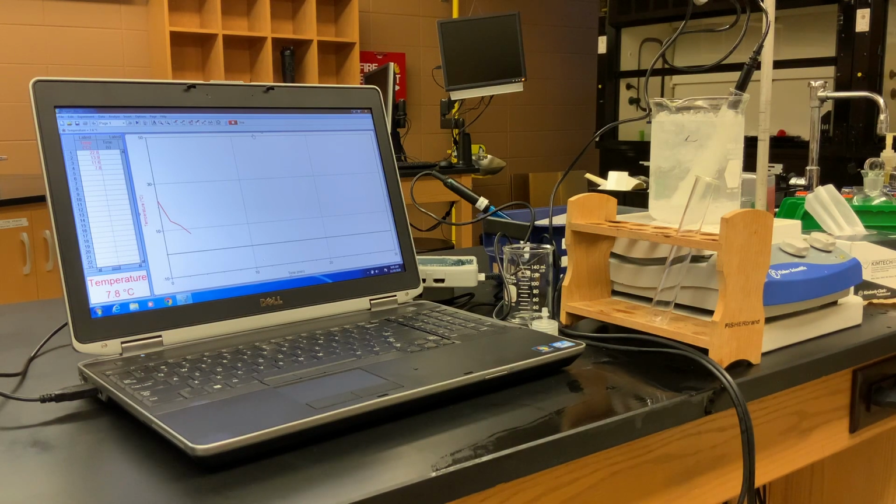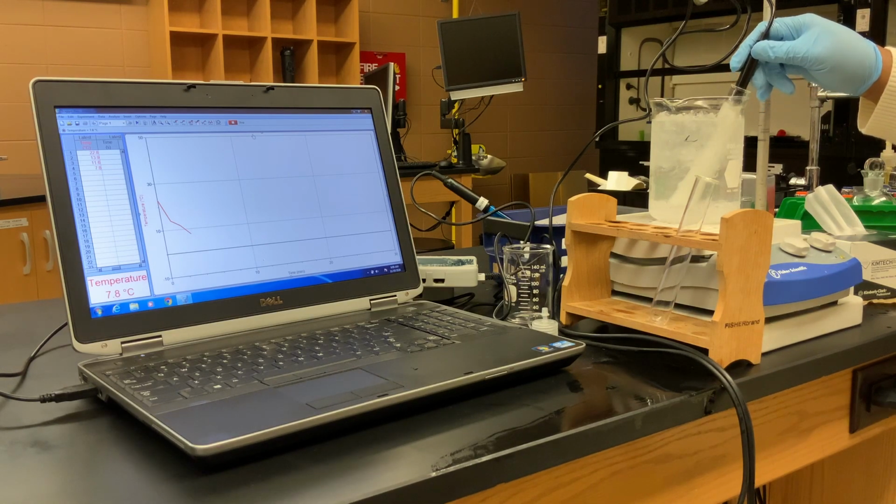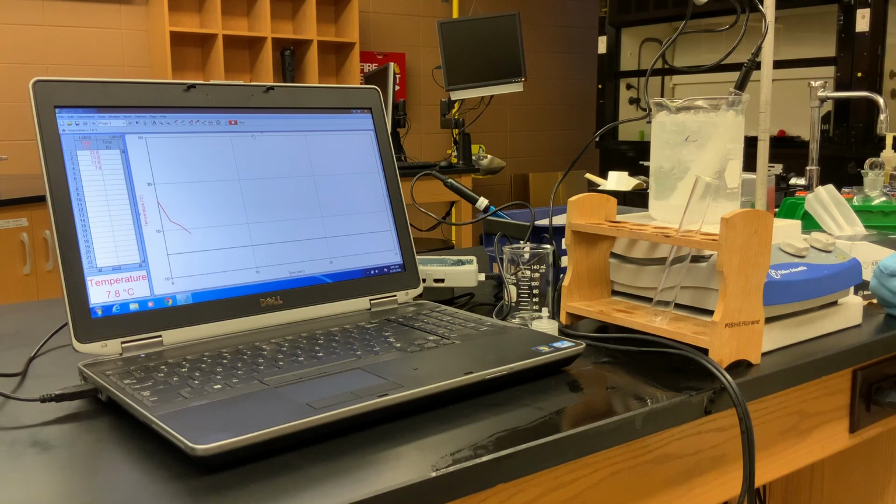We have a fourth temperature reading of 7.8 degrees Celsius. And now I would say it's still a mixture of solid and liquid, but now we've got more solid than liquid.